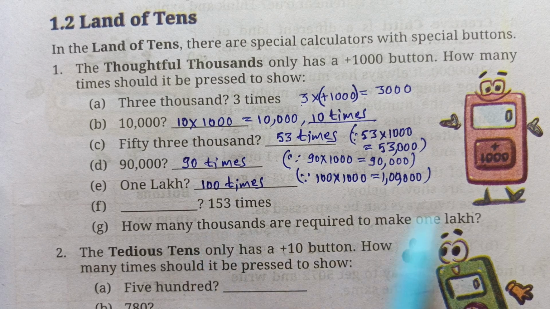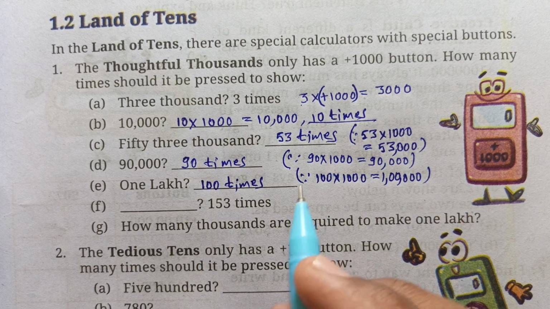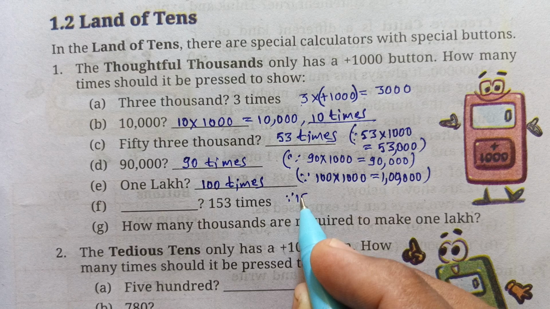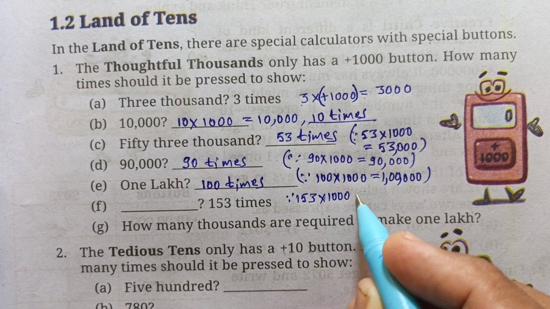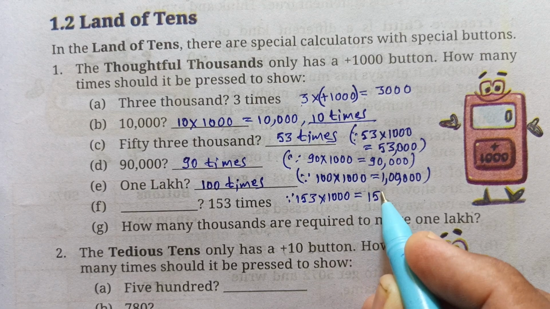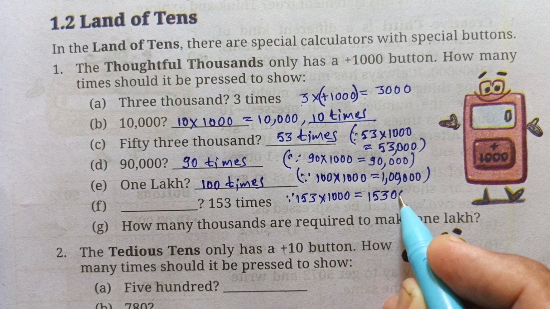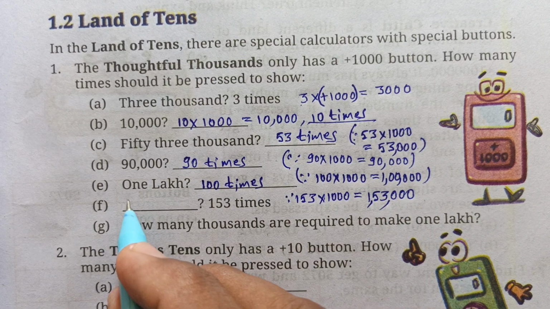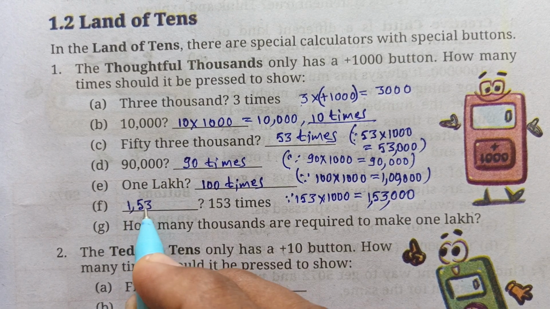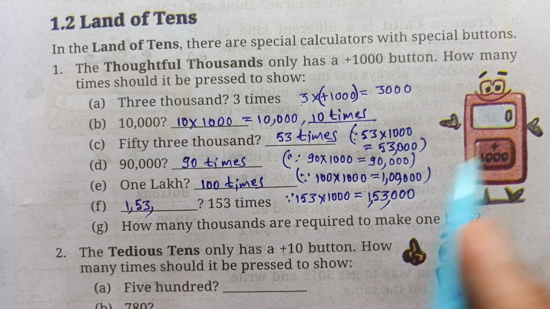If you press this 1000 button 153 times, so 153 into 1000, the answer is 153,000. In other words, 1,53,000. So this number will be displayed by the calculator.